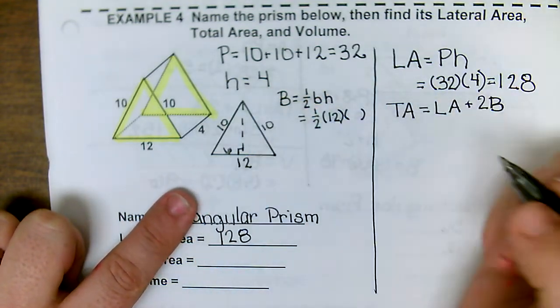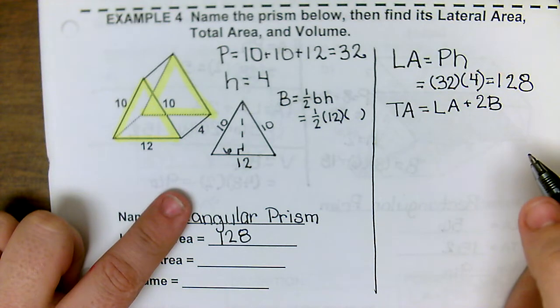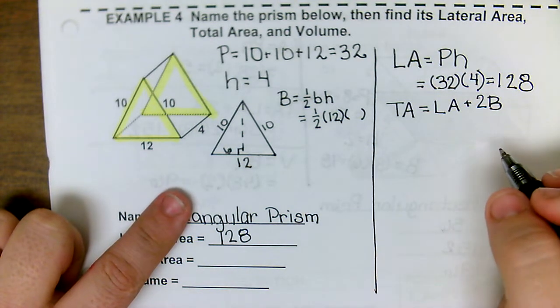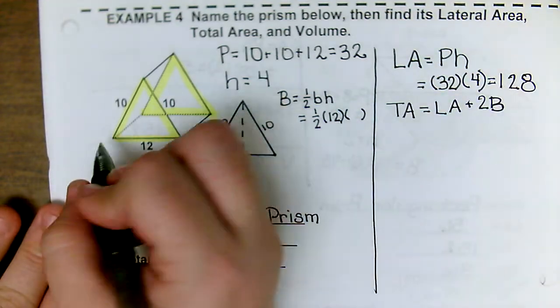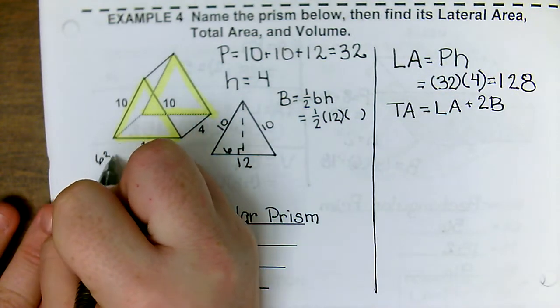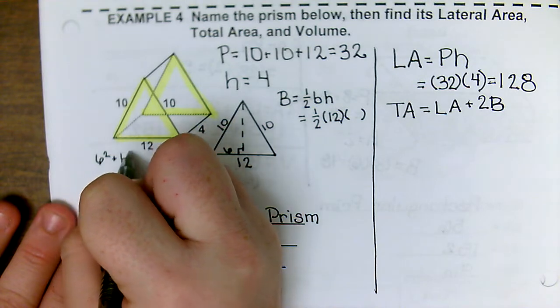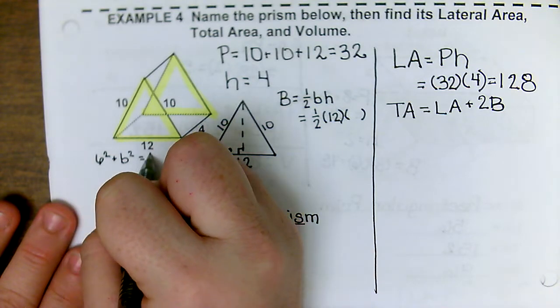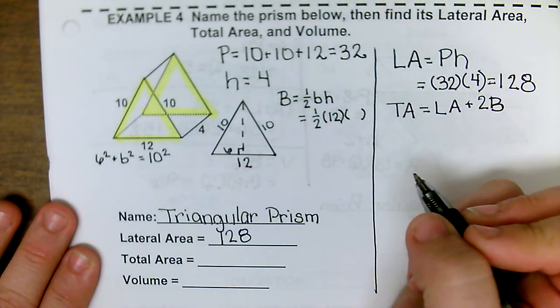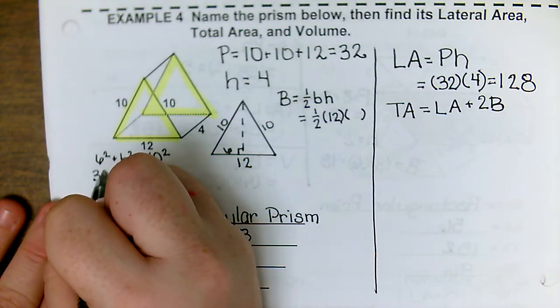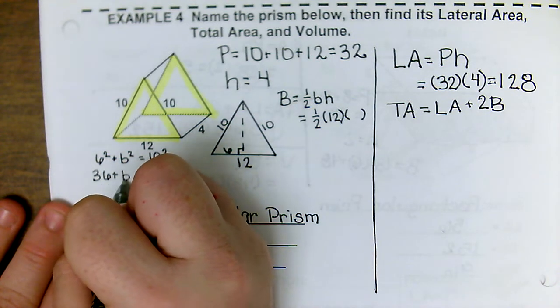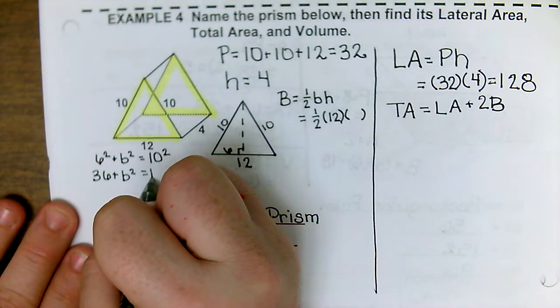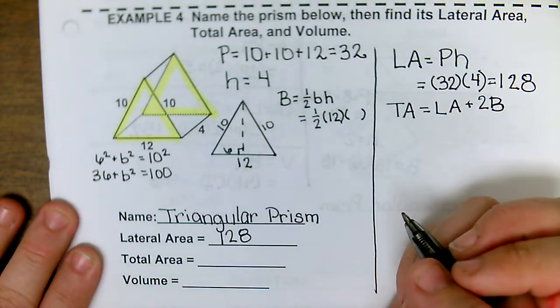So I need to just look at it as a right triangle. So this is going to be 6. Because it is not an equilateral triangle, I have to use the Pythagorean theorem. So 6 squared plus b squared equals 10 squared. 6 squared is 36, plus b squared. 10 squared is 100.